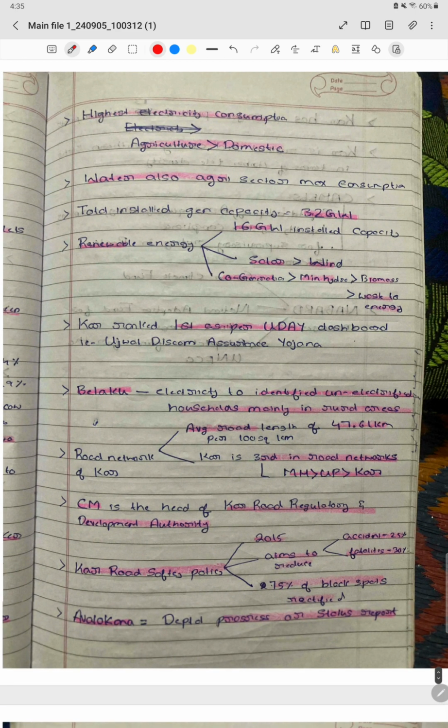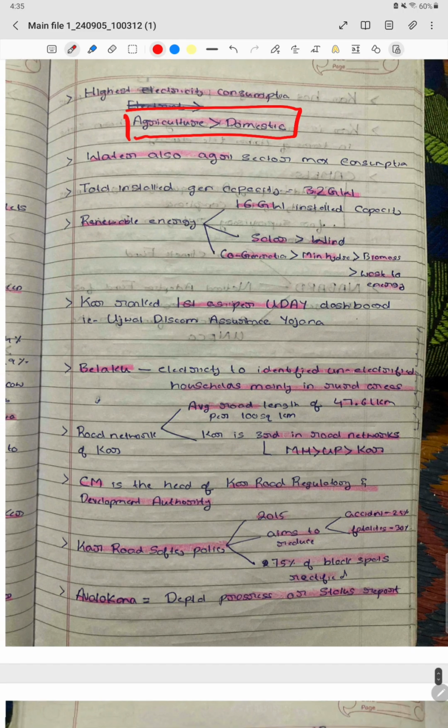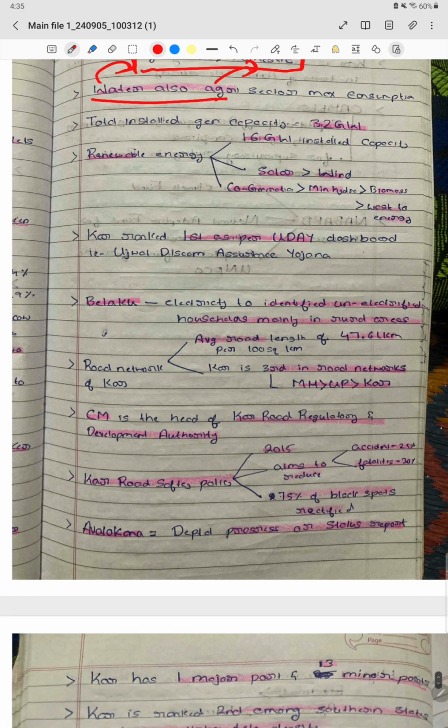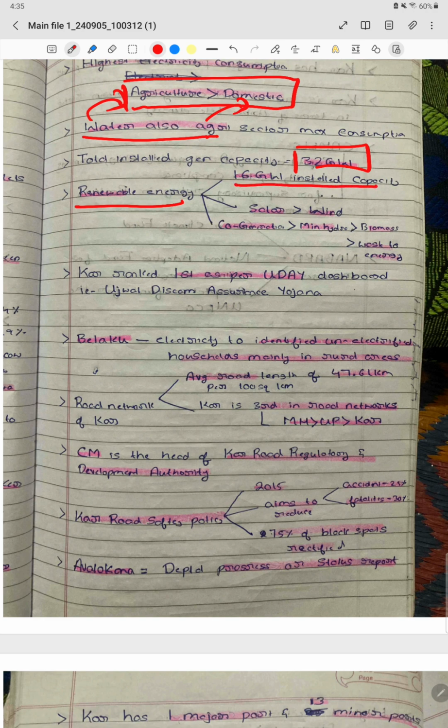Then the maximum electricity consumption is by the agriculture sector, followed by the domestic sector. Water also is consumed maximum by the agriculture sector, more than domestic and industries. What is the total installed capacity of power in Karnataka? It is 32 gigawatts, and renewable is 16 gigawatts of installed capacity, where the maximum is in solar followed by wind.